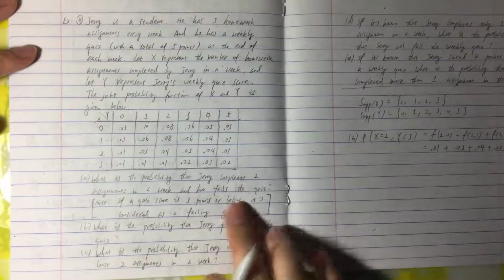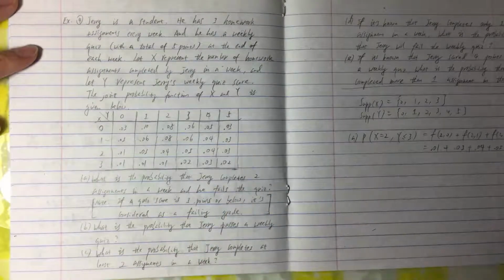That's the probability that Jerry completed 2 assignments in a week and he failed the weekly quiz. Probability is 0.13. Part B.